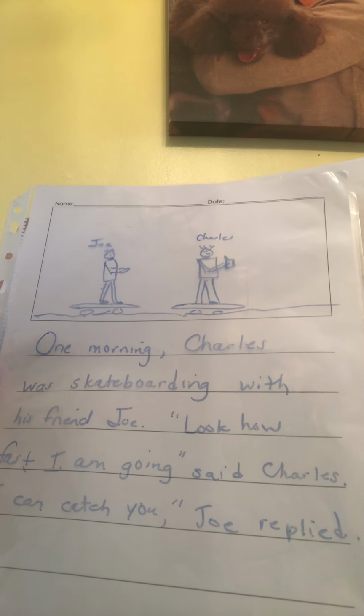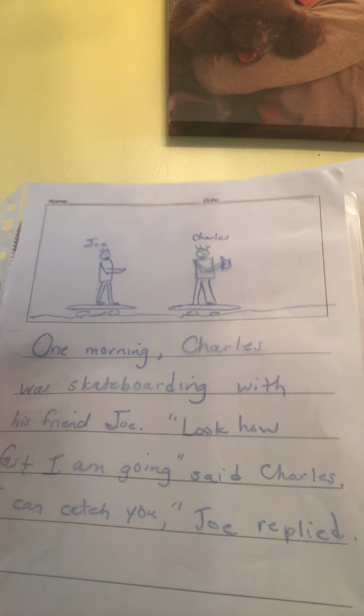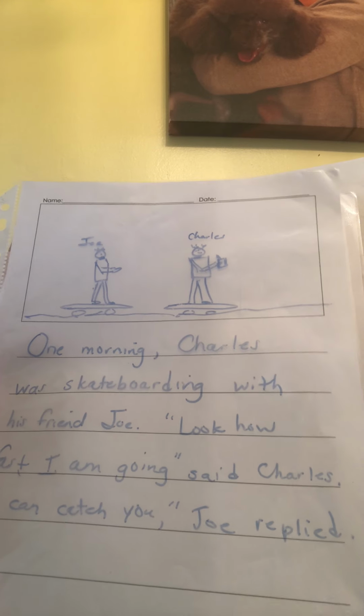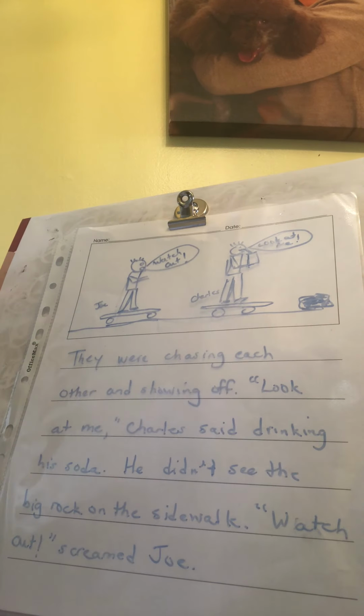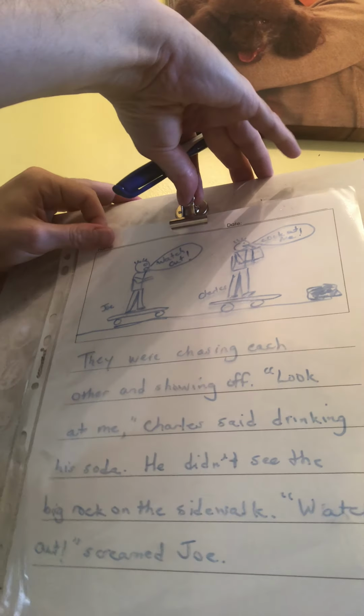Page 1 says, one morning, Charles was skateboarding with his friend Joe. "Look how fast I'm going," said Charles. "I can catch you," Joe replied. Page 2 said they were chasing each other and showing off. "Look at me," Charles said, drinking his soda. He didn't see the big rock on the sidewalk. "Watch out," screamed Joe. And I have Charles up here drinking his soda. And Joe is looking scared because he knows that Charles is going to run into the rock.